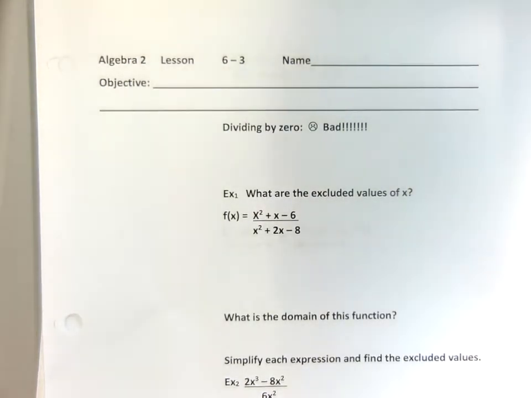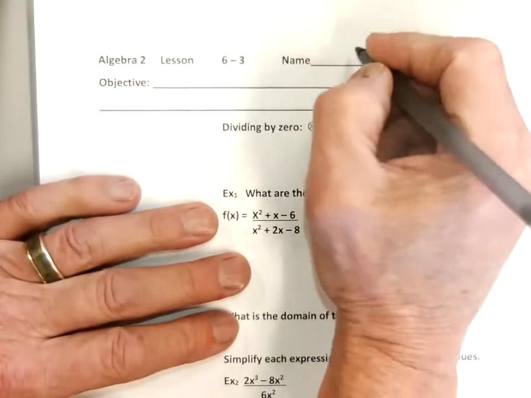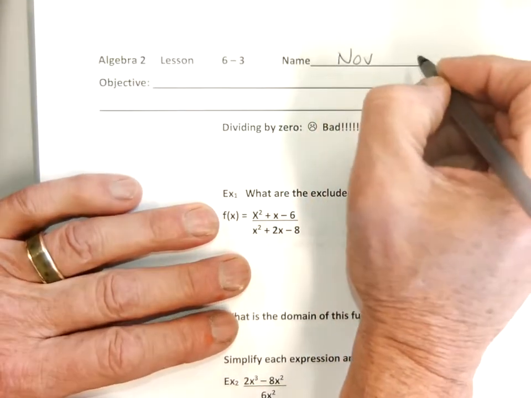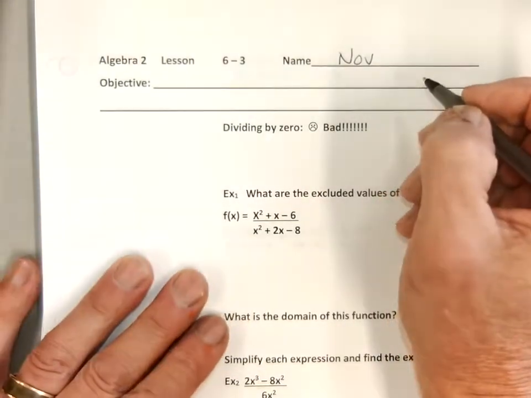Live. So today's date, November 29th, 2021.